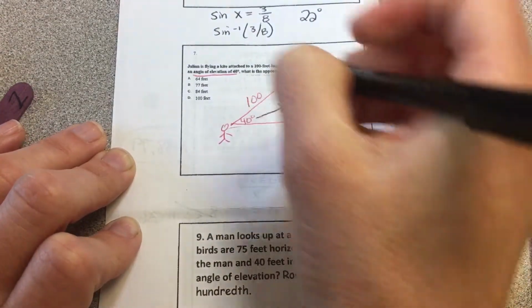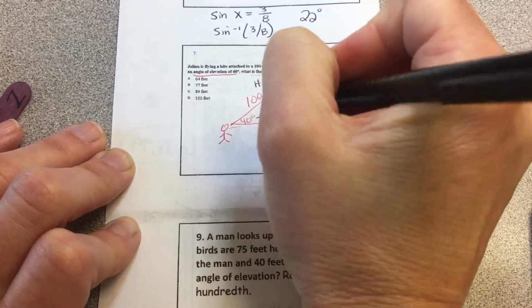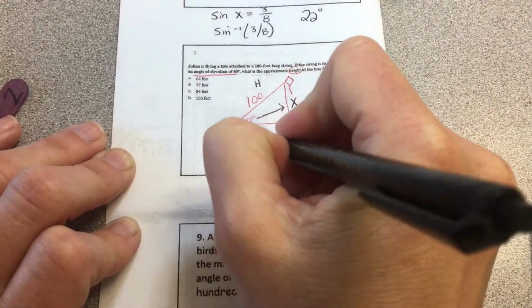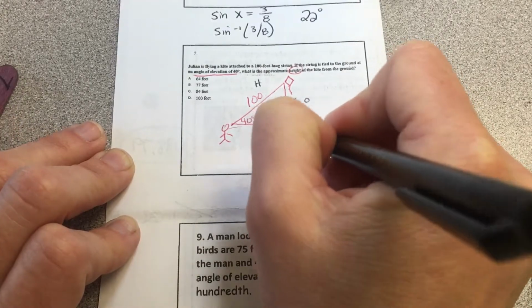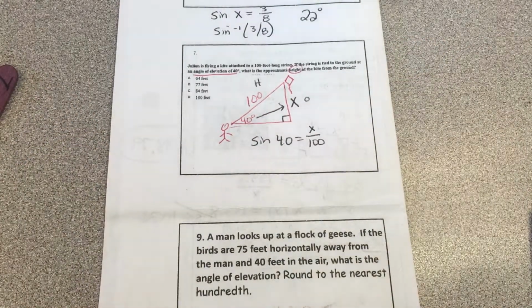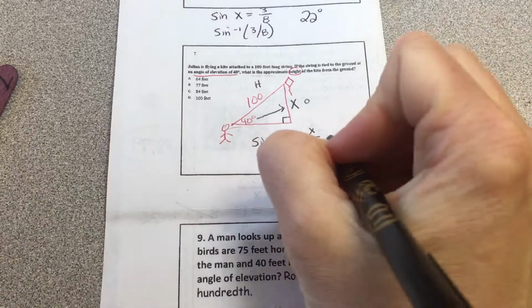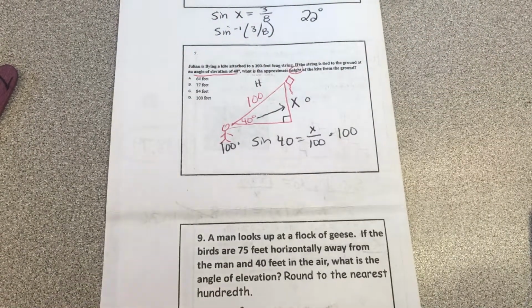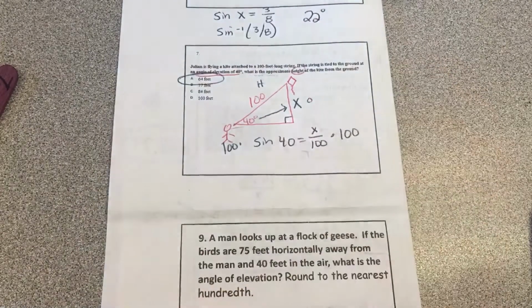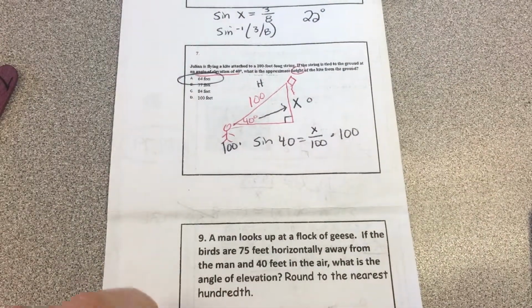All right, and you can tell what's always the favorite on the test. This one is what? Opposite and hypotenuse, so that is sine again. Sine of 40 equals x over 100. Okay. Somebody who hasn't answered today, what do you do next? Not on this one because x isn't on the bottom. You can do the easy way. Multiply by 100. Okay. All right, what do you get for this one? So the answer is A. Okay.